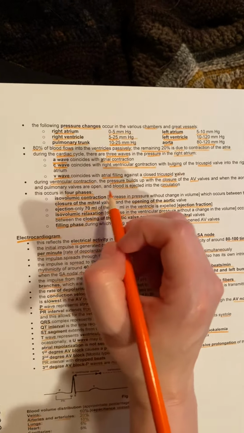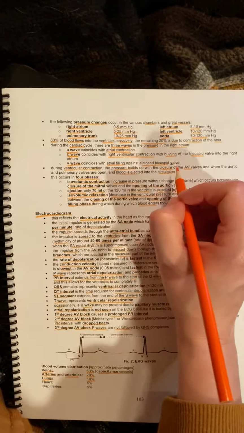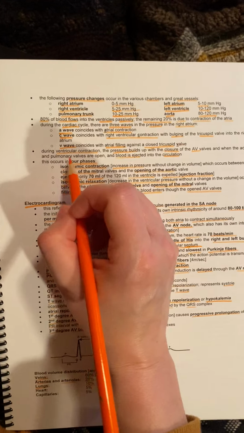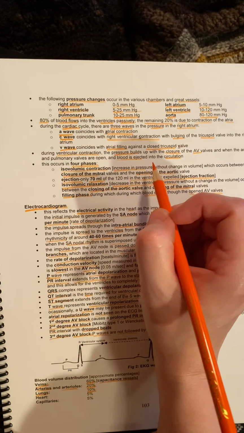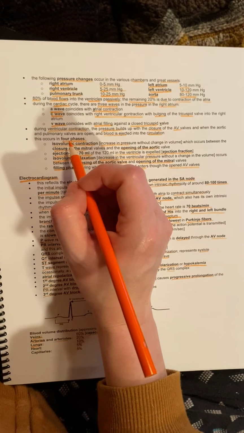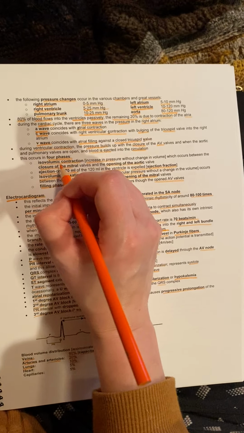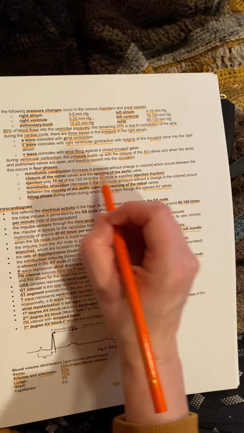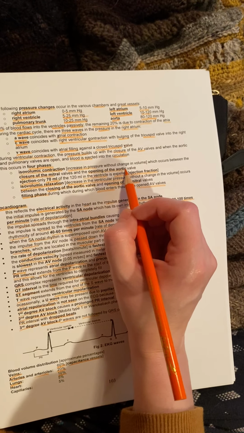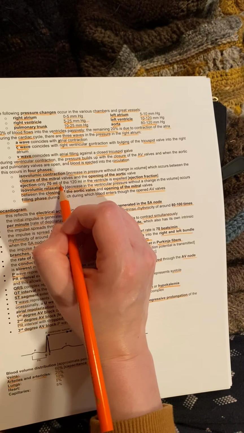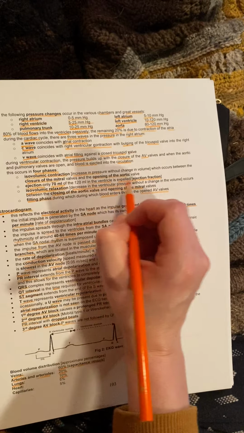During ventricular contraction, the pressure builds up with the closure of the AV valves, and when the aortic and pulmonary valves are open, the blood is ejected into the circulation. This occurs in 4 phases. Isovolumic contraction: increase in pressure without change in volume, which occurs between the closure of the mitral valves and the opening of the aortic. First mitral, then aortic.